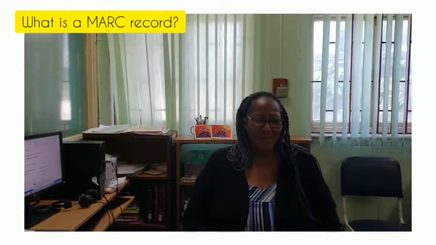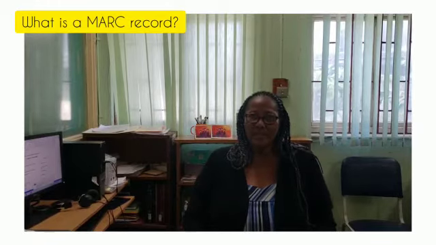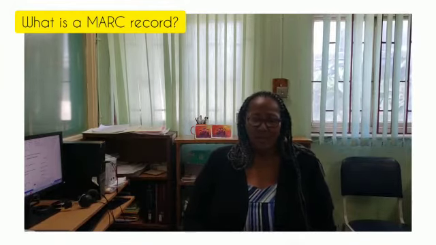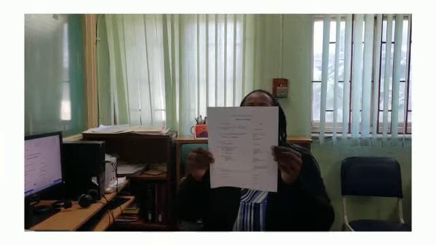So, a MARC record is a machine-readable bibliographic record. This means that the record is created using codes that the computer can read, as opposed to natural language that was previously used in the card catalog or the book catalog. So, here is a record that would normally be on the book or on a card. You will see that it was written in natural language, English language. And this is a MARC record. You will see that it has both the machine readable as well as natural language.